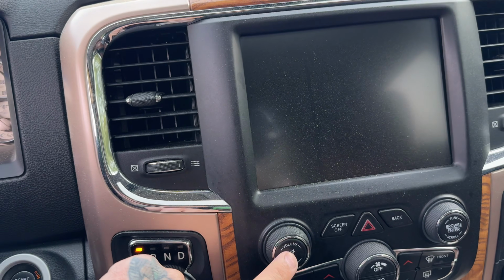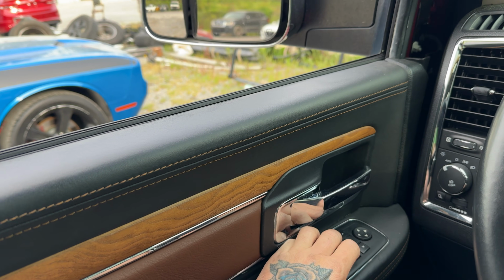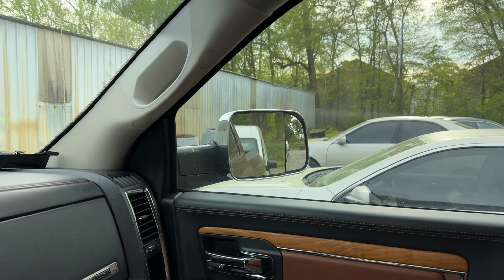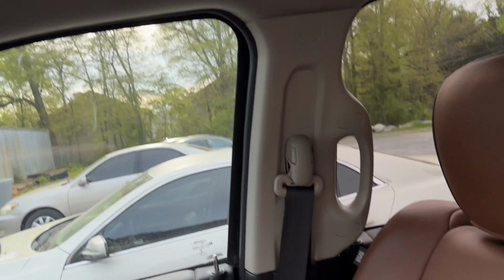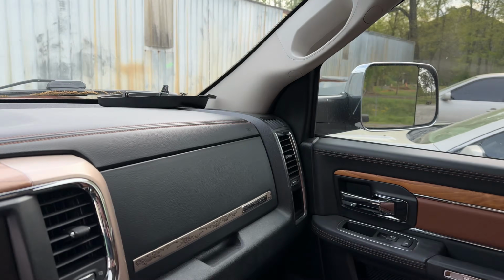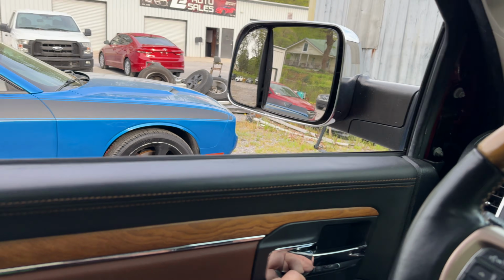Well, this ought to be a fun one. Customer states the radio doesn't work, the windows don't work, like none of them are rolling. Whoop. Oh, the rears do work. The rears will roll down. Well, this one? Yep, that one does. But the fronts don't roll down or up.